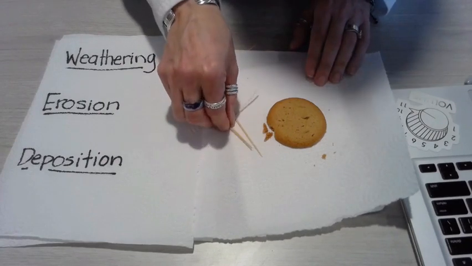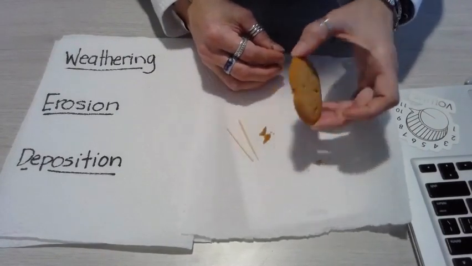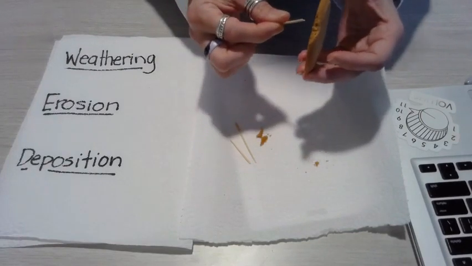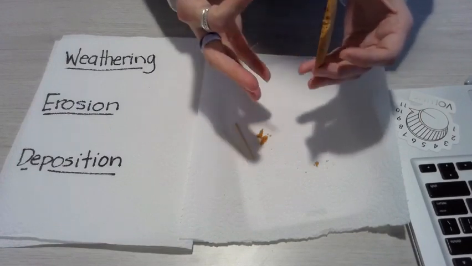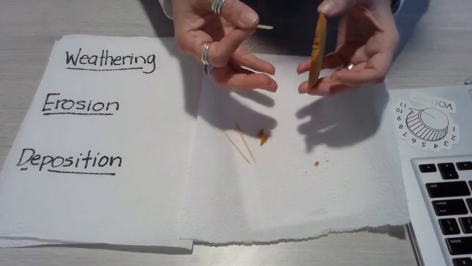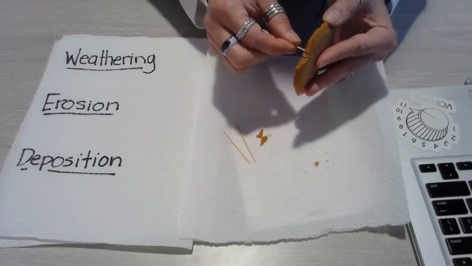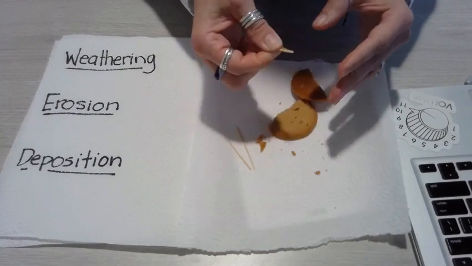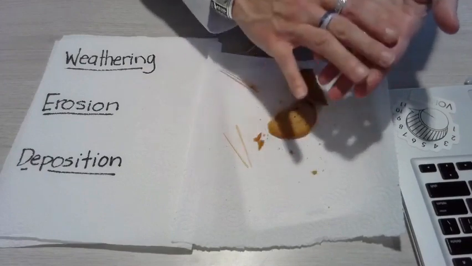So now I'm going to take two toothpicks because I need a little bit more strength in my vegetation, and I'm going to hold my cookie up. Okay? I'm going to mimic a big tree growing through the earth and see what happens when larger tree roots or bushes or what have you interact with Earth's surfaces or Earth's materials. So I'm going to push that on there, through there, and what happened? Let's take a closer look.